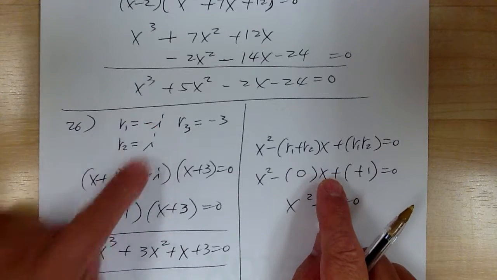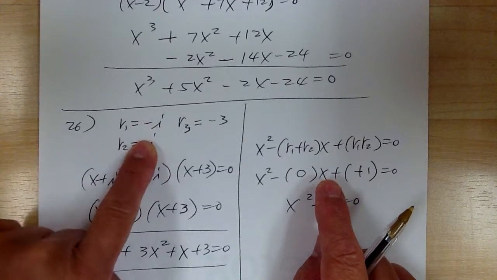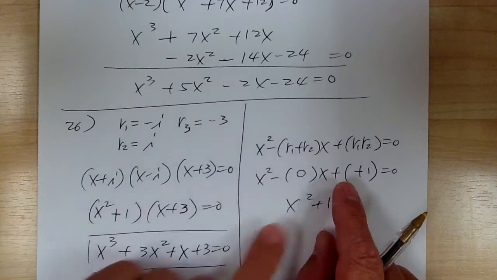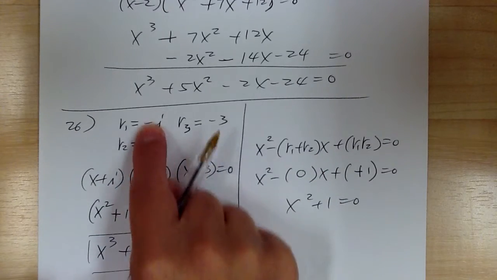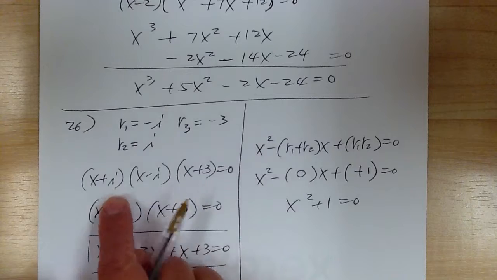Okay. Now, these have advantage and disadvantage. For this one, this is fairly easy, so this is quicker. But when this is messy, then this method is better. So it depends on the problem. Again, if it's messy, use this method. If it's simple, use this method.